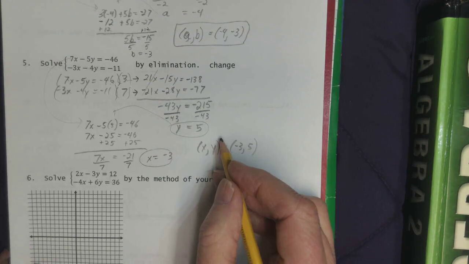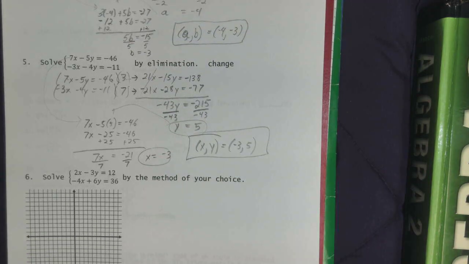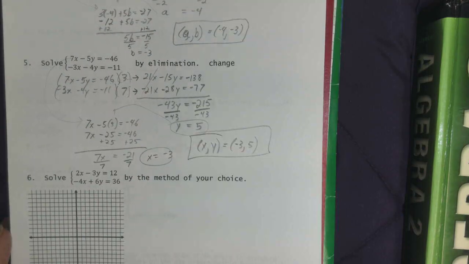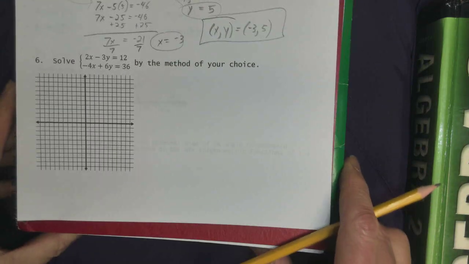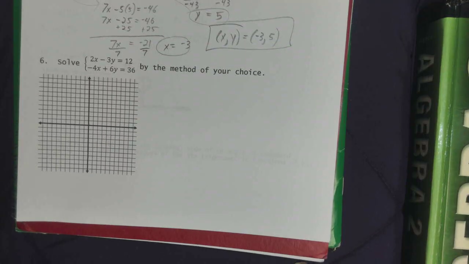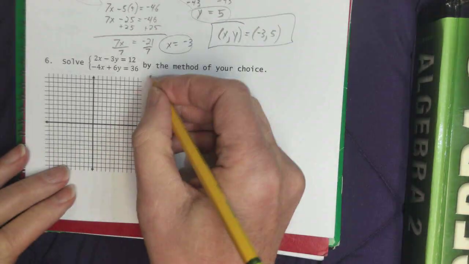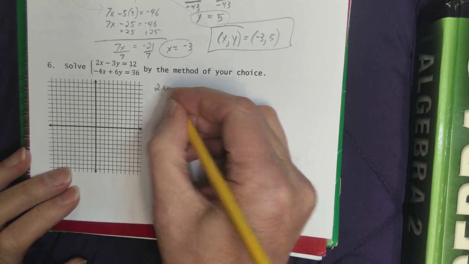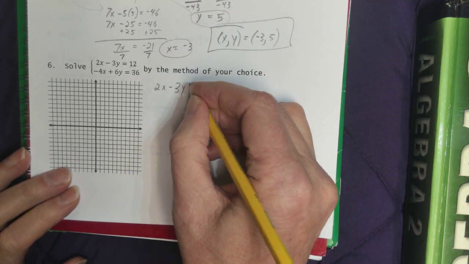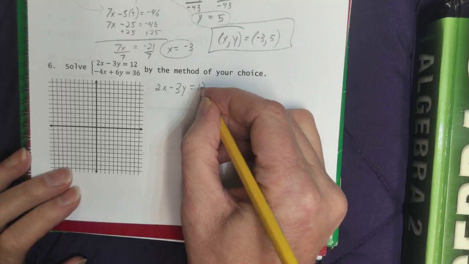I got my final answer on that one. All right, now number 6. It says solve by the method of your choice. I'm going to maybe do two methods, but one method I'm going to use is elimination.